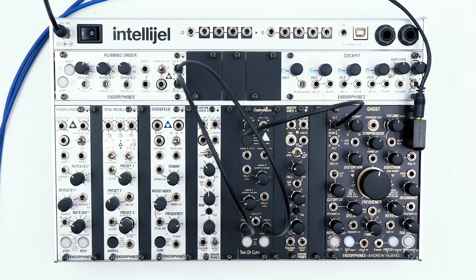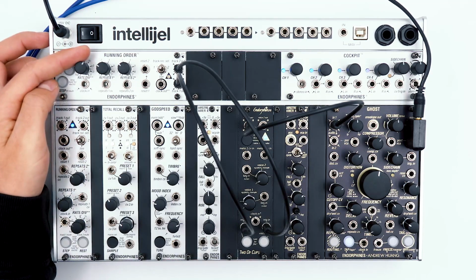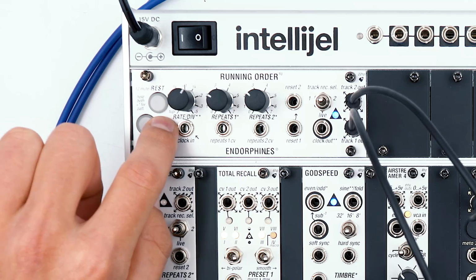Apart from using the repetitions at the rate of the clock, we can use the tuplet mode that can create triplets, quadruplets, and other measures. To activate it, we need to sync the running order to external clock and put the clock divider to fully counterclockwise position, indicating the tuplet mode over here.